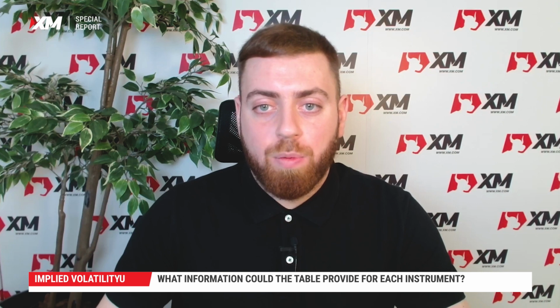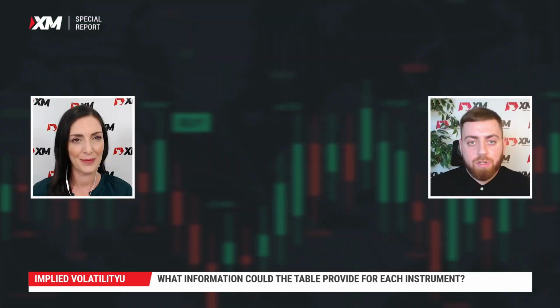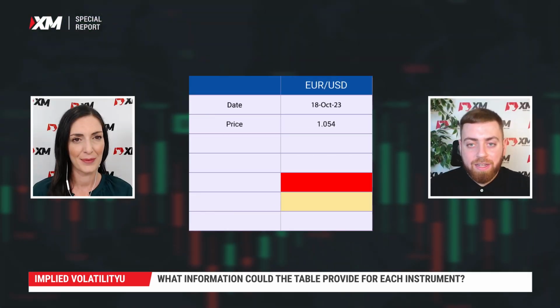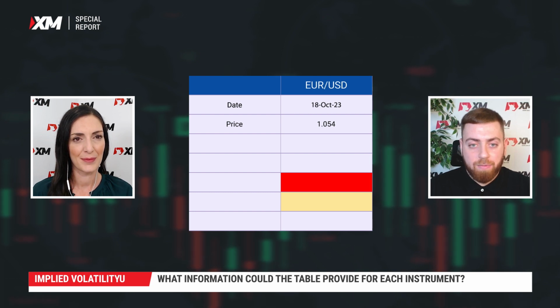I see. Could you provide an example of what information the table is going to provide for each instrument? Yes, of course. Let's take a look at the output of our volatility table and describe each variable separately. So we begin with a specific trading day and the closing market price of each examined instrument.